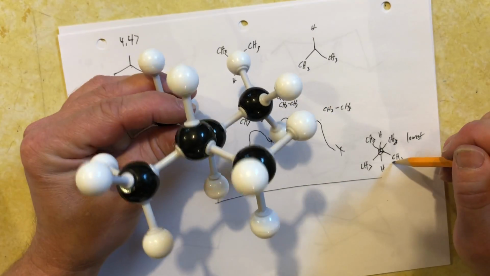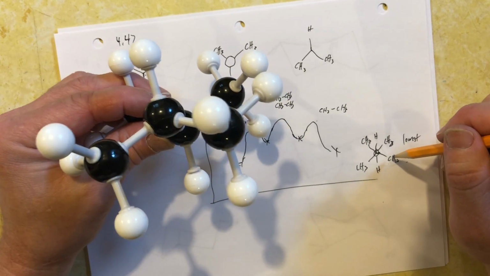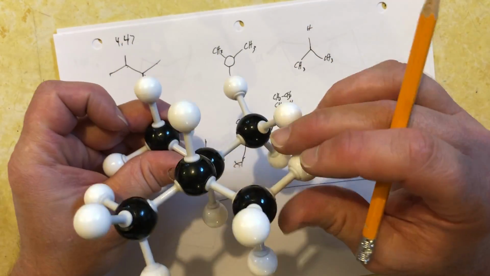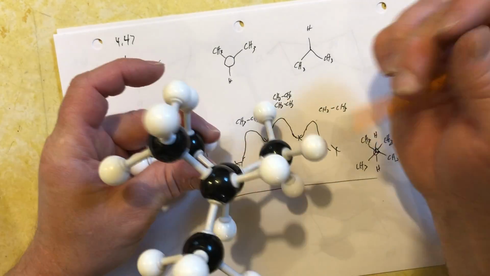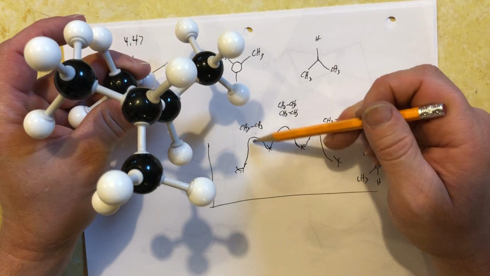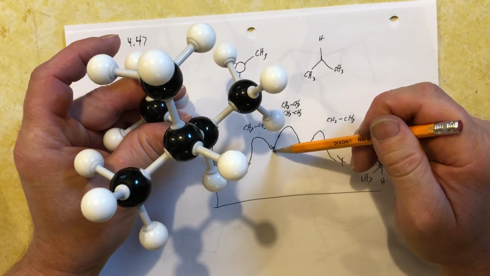when you combine those two, this is what we got, and as you're looking down, this is what you should see. I rotate it 60 degrees. Now I've got a methyl interacting with a methyl. I also have a hydrogen interacting with a methyl, so the energy goes up. If I go a little farther, it eclipses, the energy goes down.